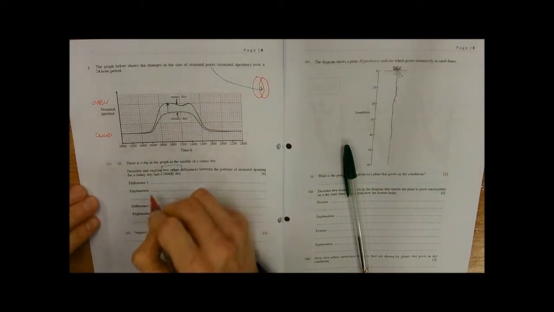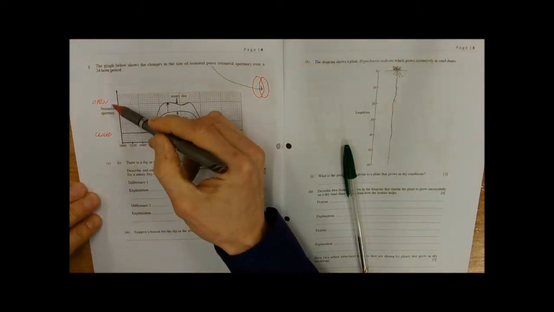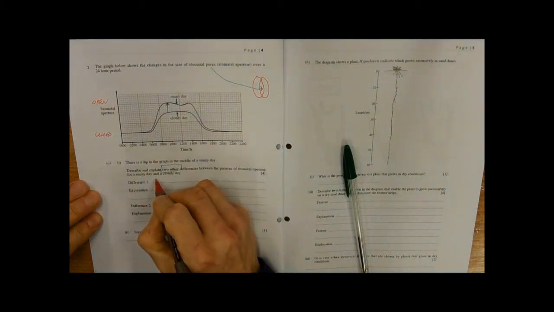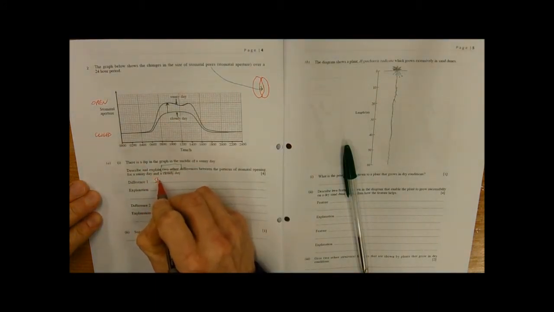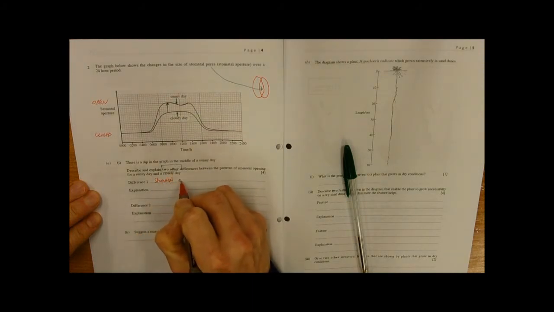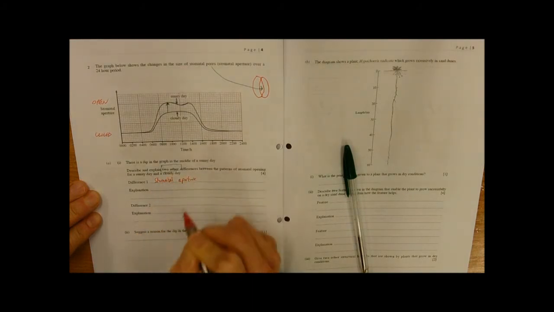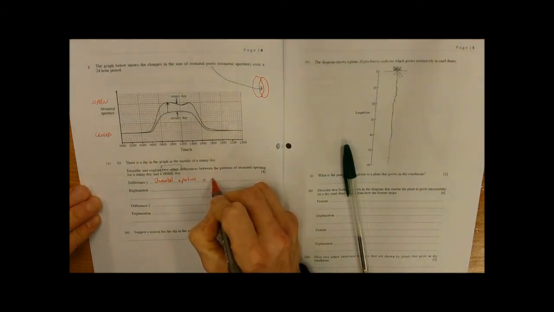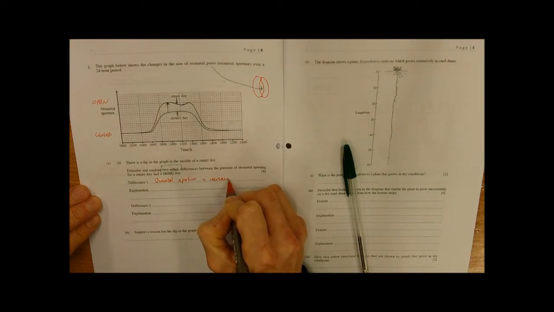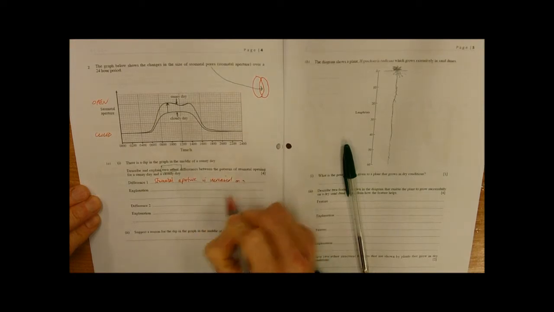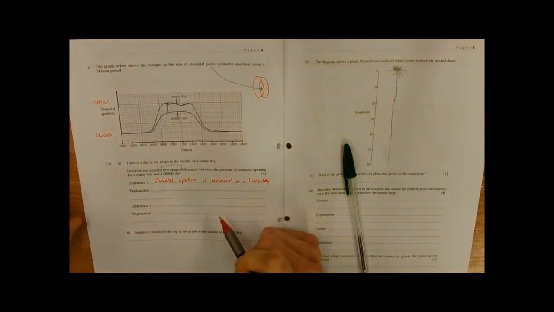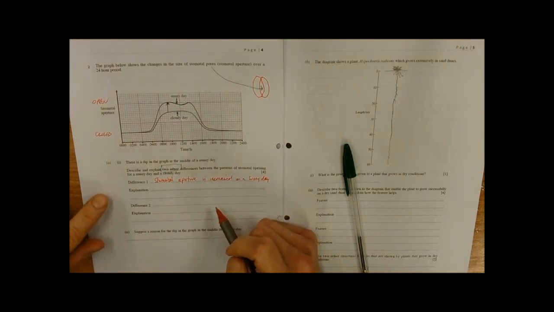So aperture increases, and I'm going to use the words that are given in the graph. So the stomatal aperture is increased on a sunny day, or they open wider. Stomata open wider on a sunny day.